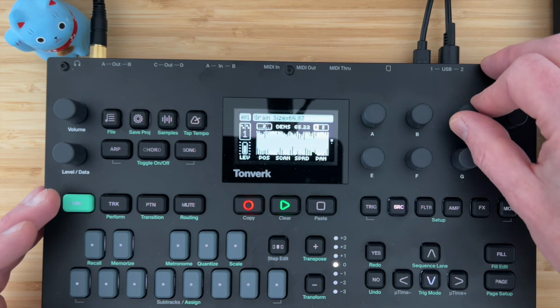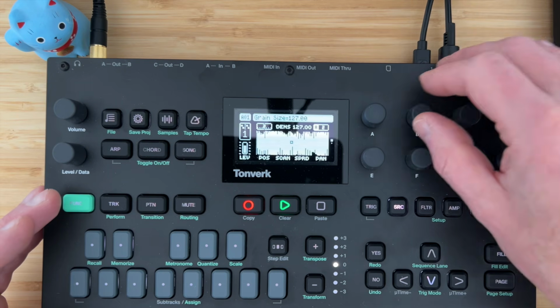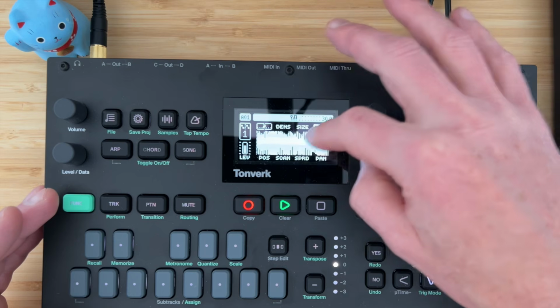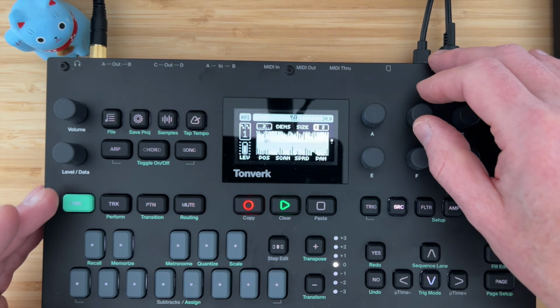Let's see if we can do it a bit slower. Might hear it. See the grain on the top. And so they're playing now one after each other.